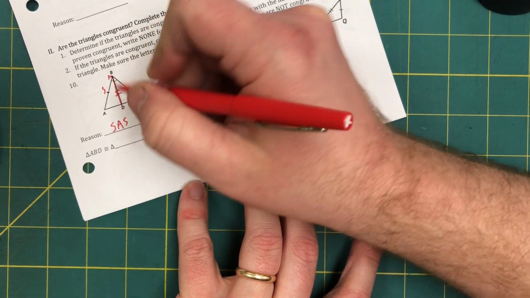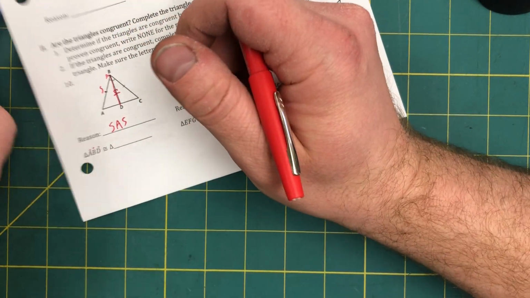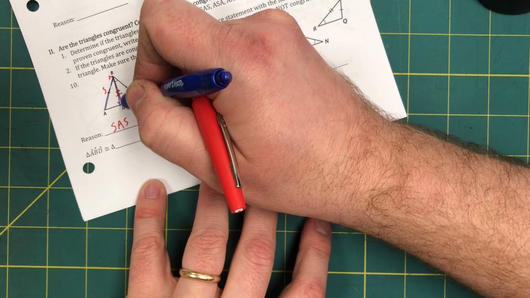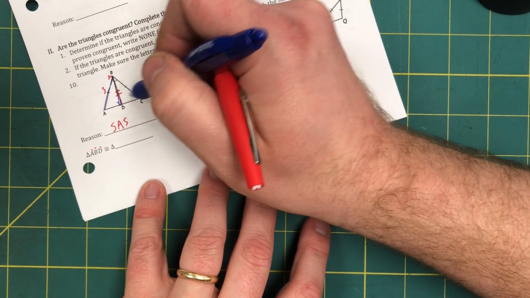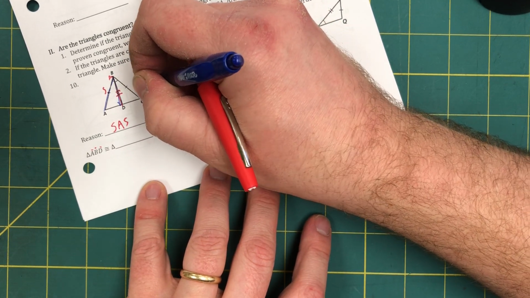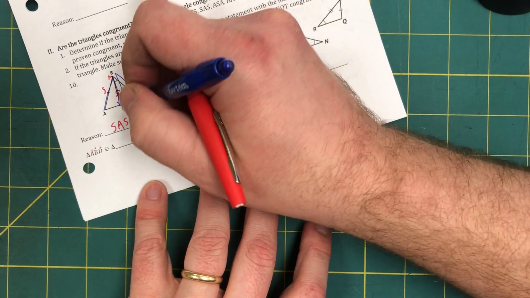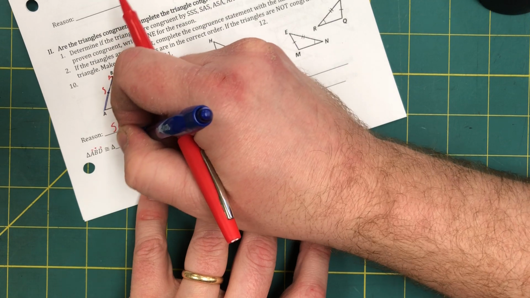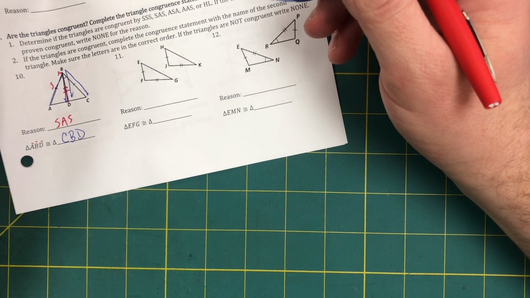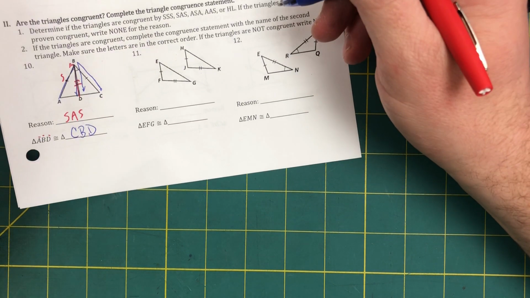So this is SAS. And if I'm going to name triangle ABD, I have to follow that order again. So ABD, boom, boom, boom. Whatever direction I trace and name it, I have to do the same thing here. So I would have to start at C and go C, B, D. If I went C, D, B, it's not following the path in the right way. So that's a big deal with these.